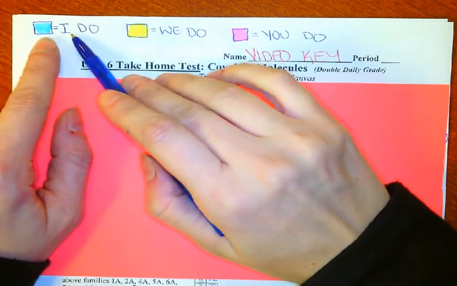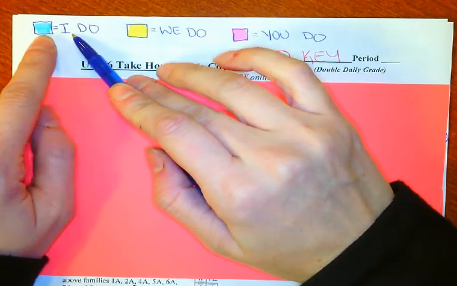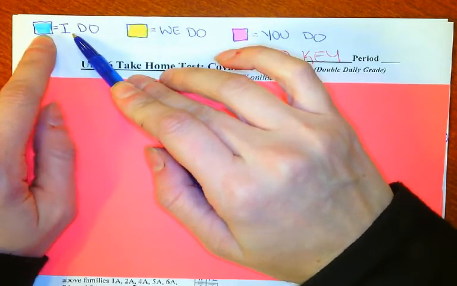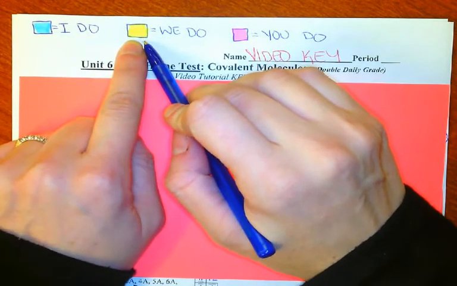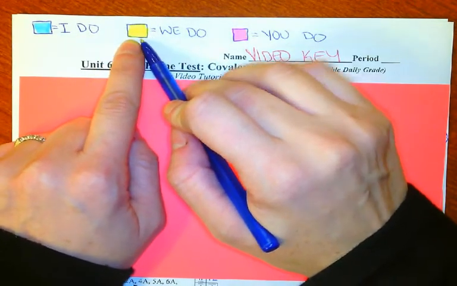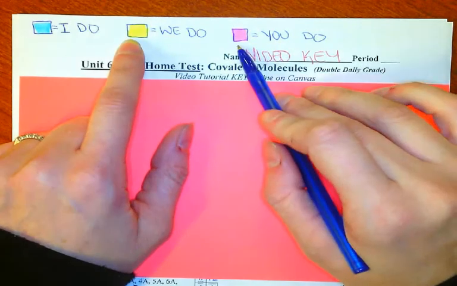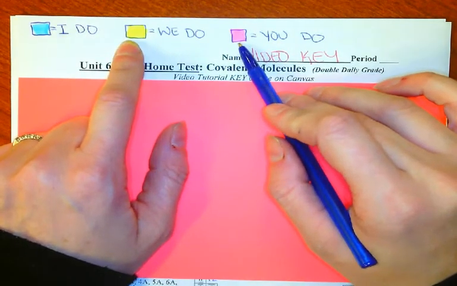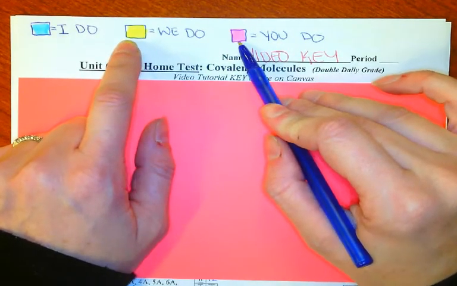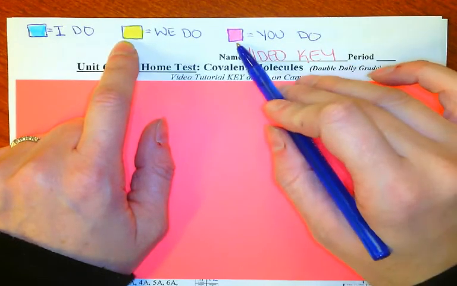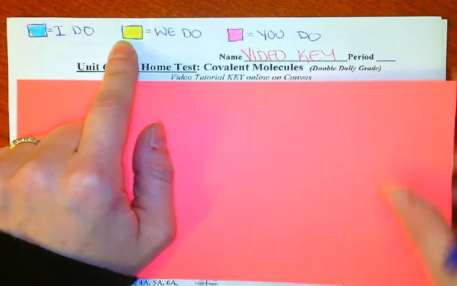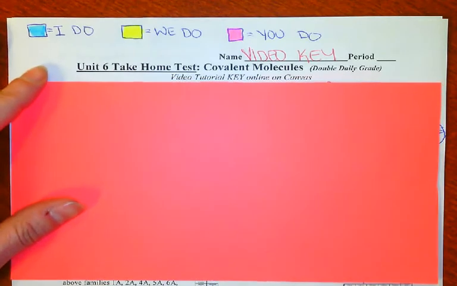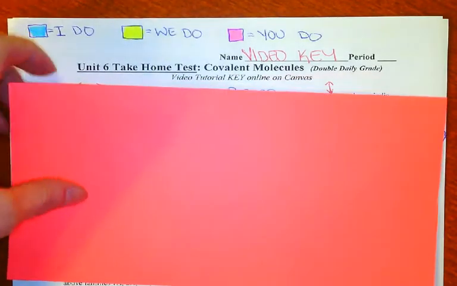Just a quick refresher. Anything that's already written in blue is something you can check your work with. Anything that you see that's highlighted in yellow is something I'm going to do in the video with you. And anything that's highlighted in pink, it kind of looks purple, is a problem that I'm not going to give you the key for. That's one I expect you to do on your own. Okay? Make sure you're checking for the homework problem or the extra credit problems in here as well.